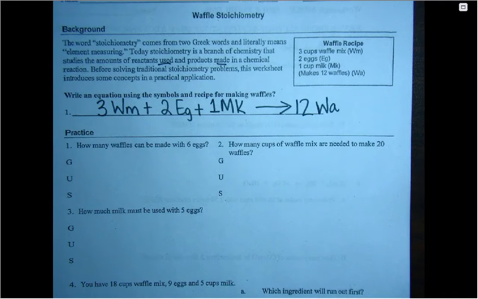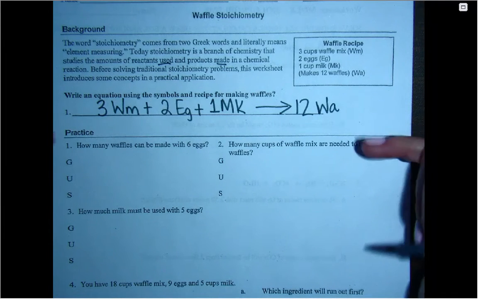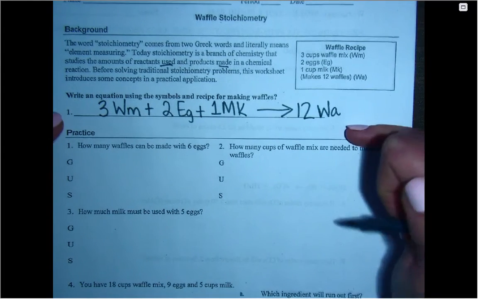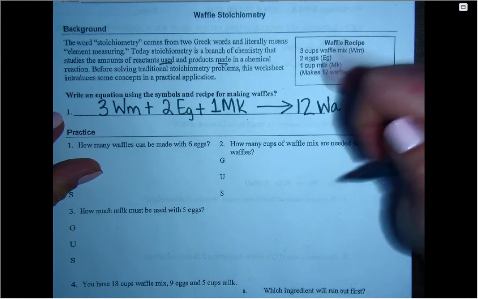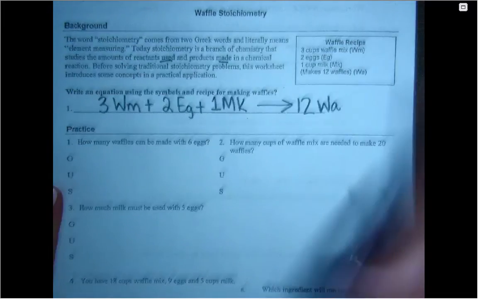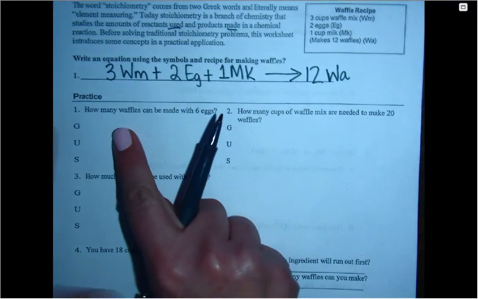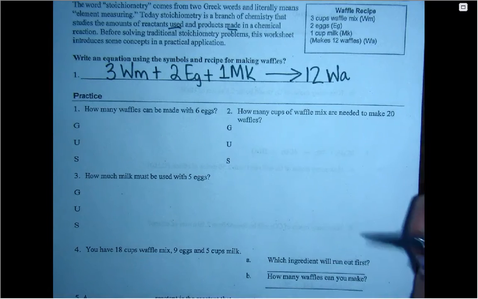So we're going to kind of relate it to this little equation. This is just representing our recipe, but it all is coming from the recipe. Just remember that. All right. So when we're looking below, let's go right into number 1. It says, how many waffles can be made with 6 eggs?